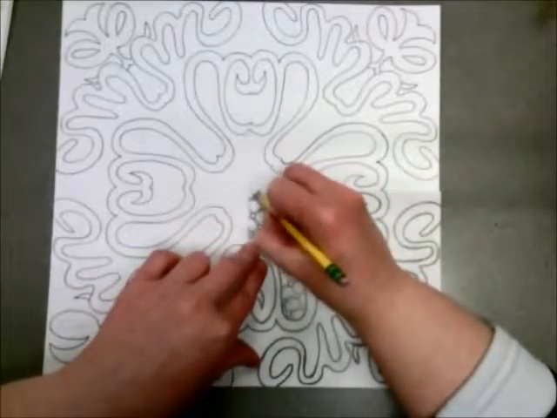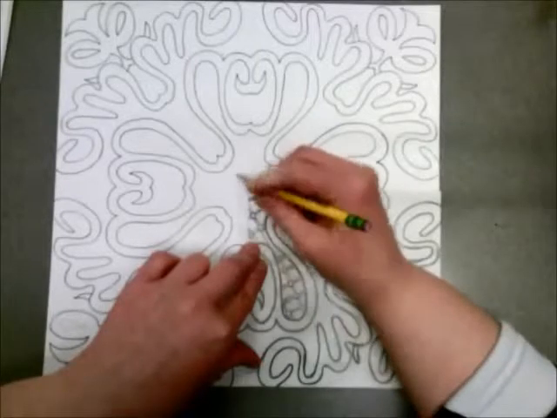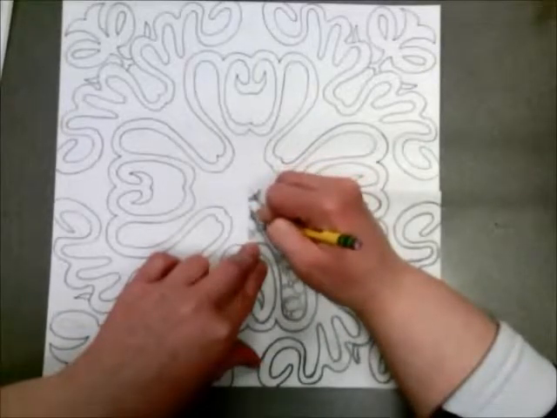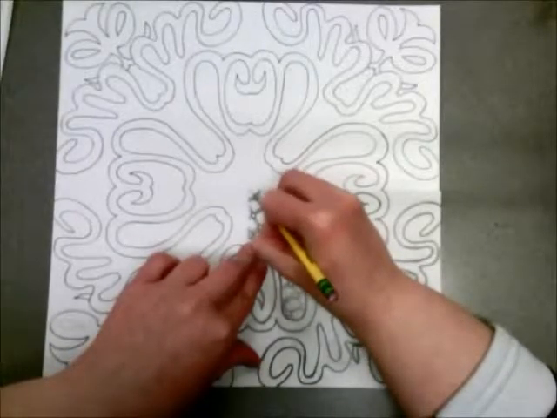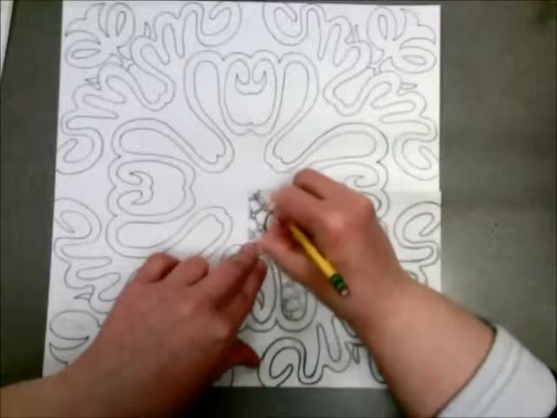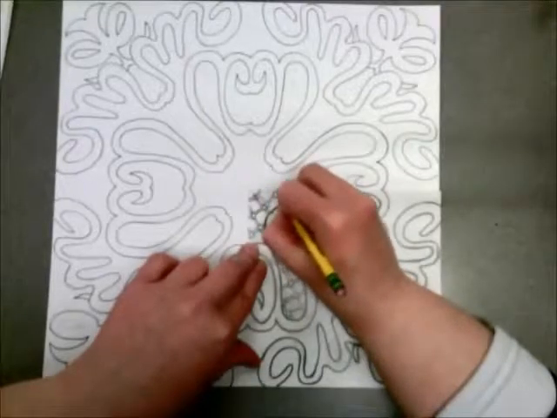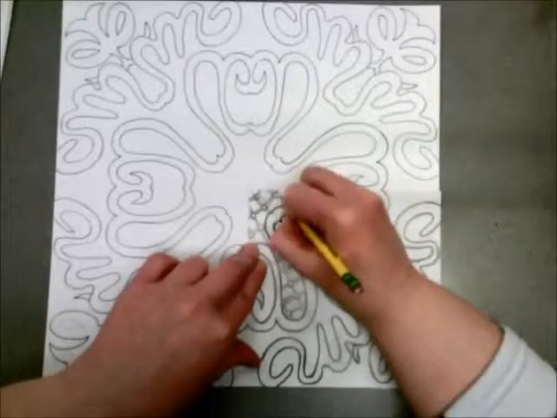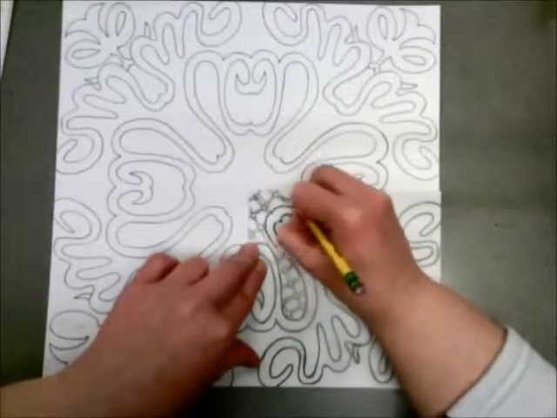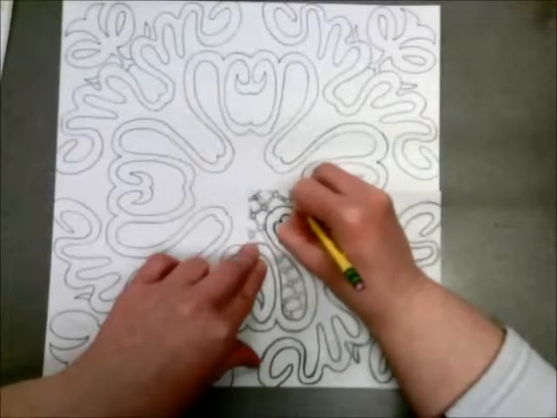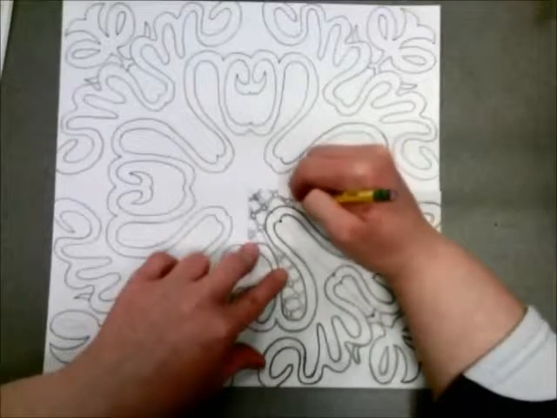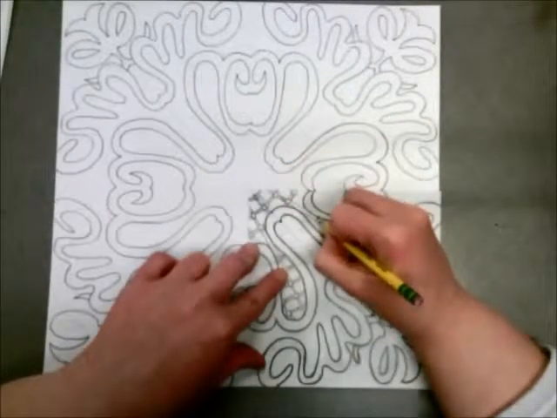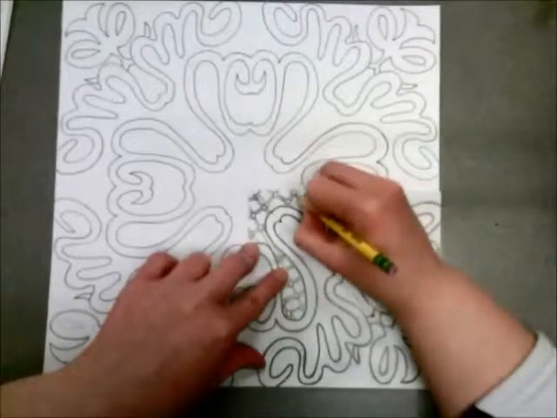So again, I'm going to press heavy. Again, if I accidentally go off my design, remember that's okay. Nothing's transferring over unless there's graphite under there.